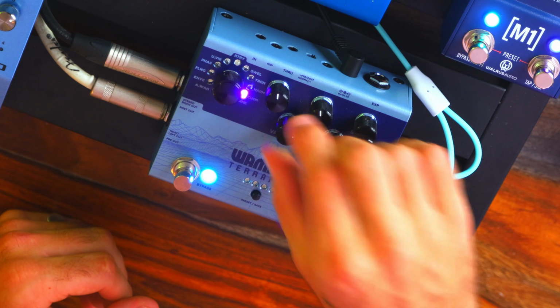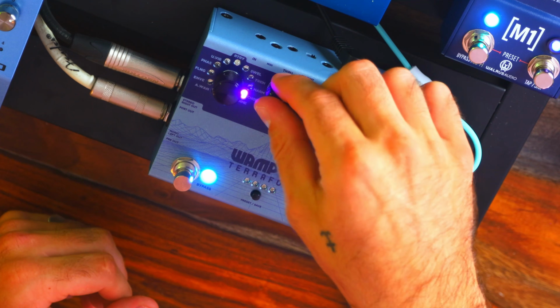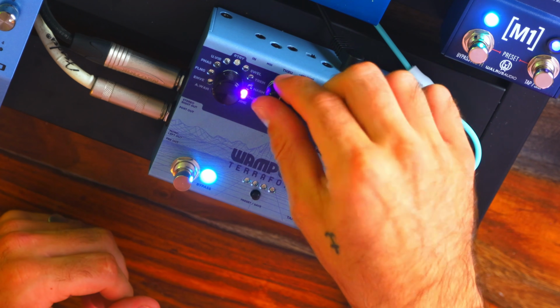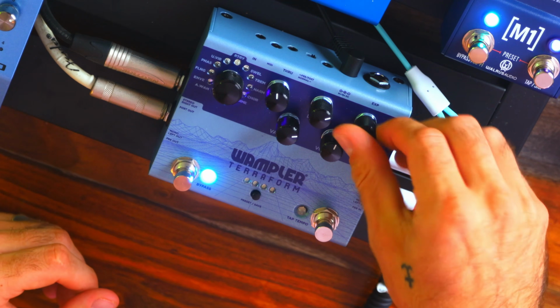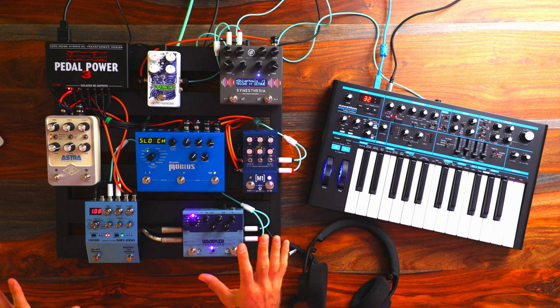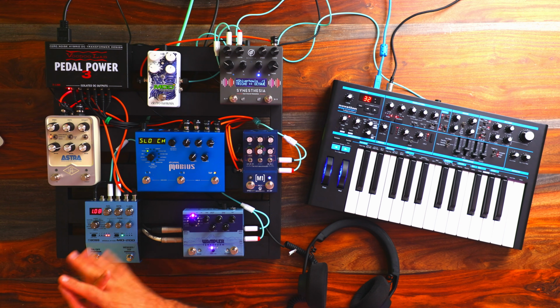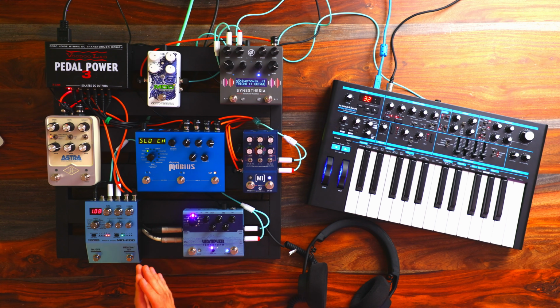options. Wampler Terraform, standard effect sounds with some very clever and useful audio routing options. Great for if you have other effects pedals in your chain or in your collection. That's about it. There's a lot of information here. That sums it up. Hopefully this video helped you guys out in some way and pointed you in the right direction if you're looking for any sort of modulation pedal specifically.